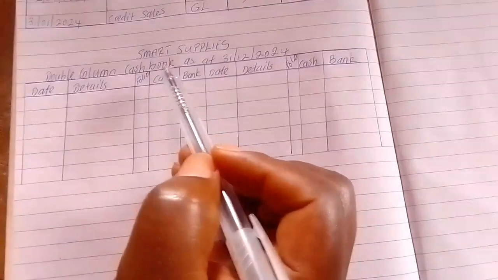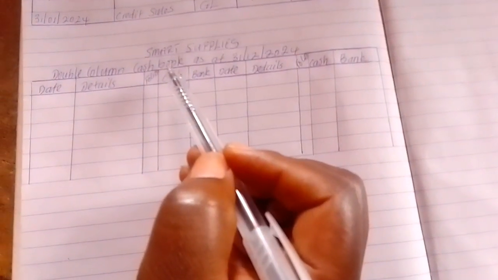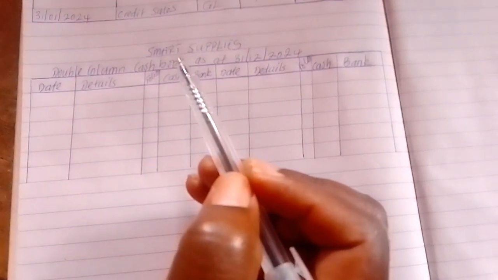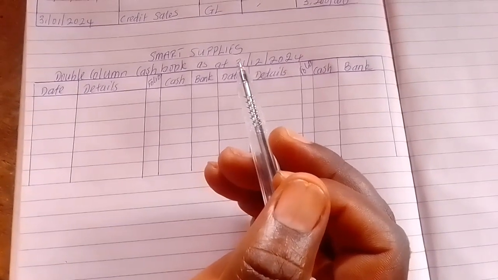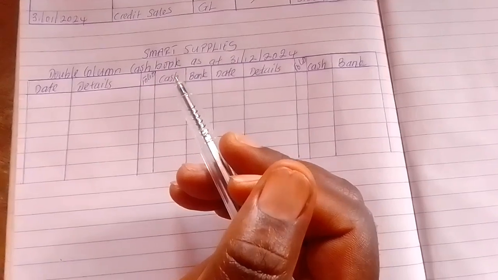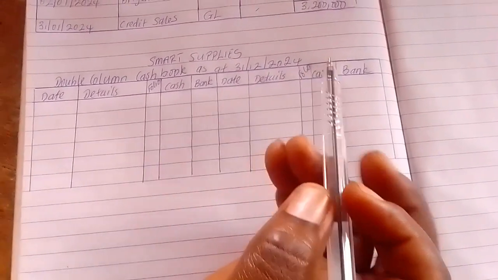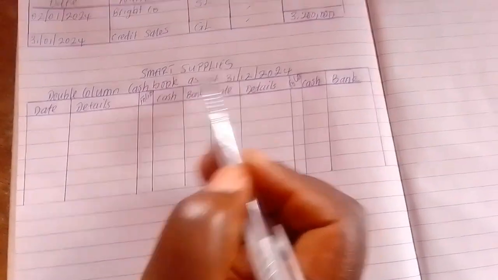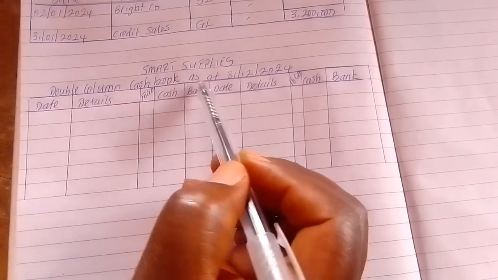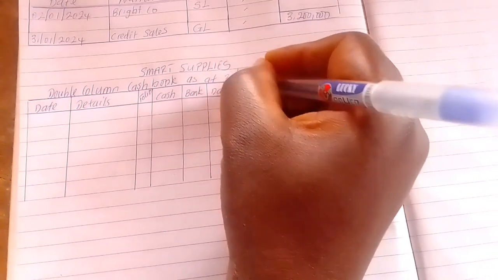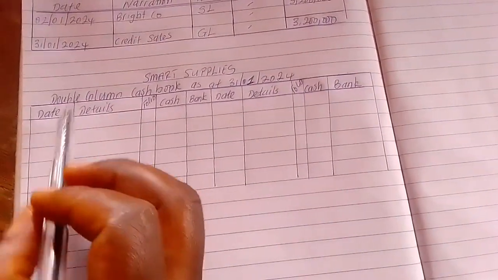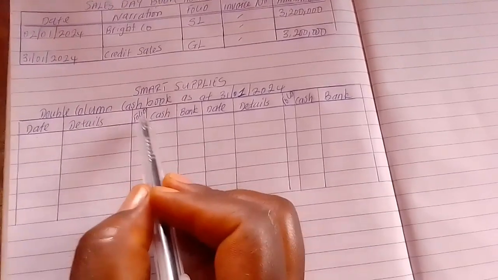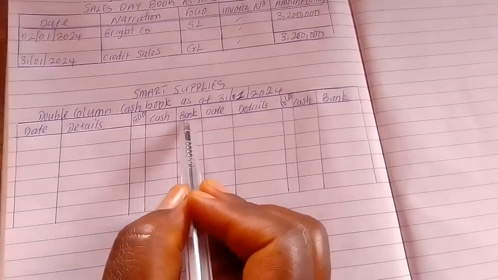So then we are supposed to prepare the cash book, and going through the transactions, you discover that there were actually some transactions that were done by cash, and there were some that were done by check. So it is the double column. So we put the Smart Supplies double column cash book as at 31st January 2024. Then we have here the date, the details, the folio, the cash, and the bank.